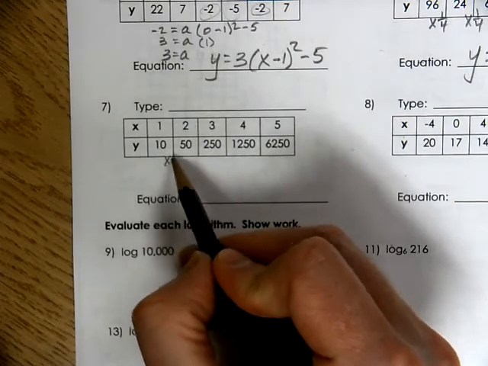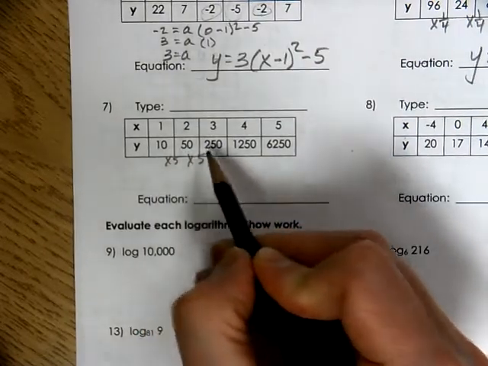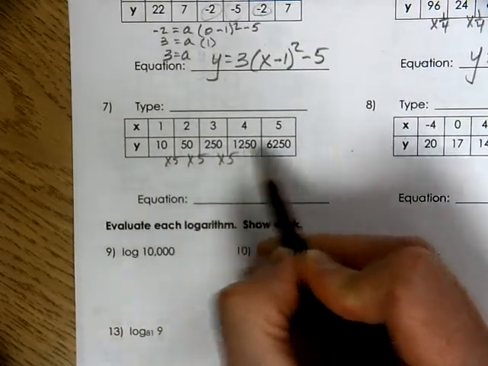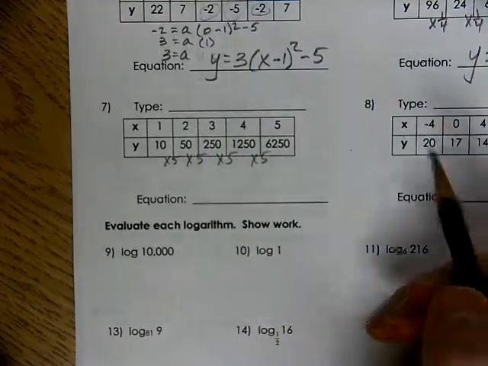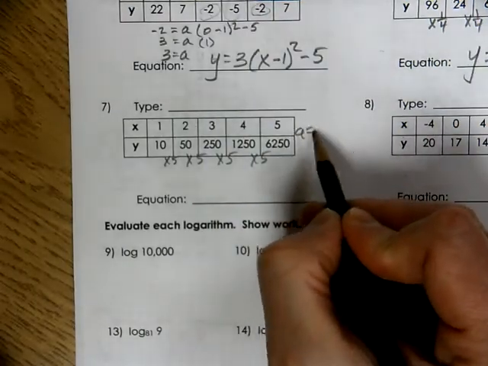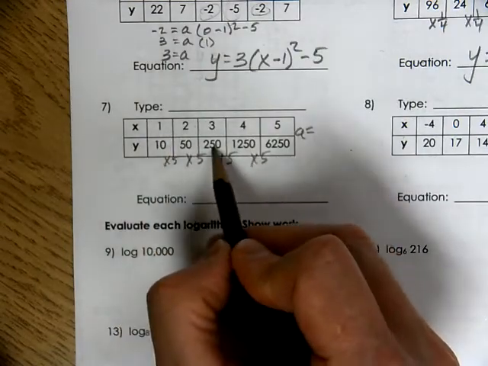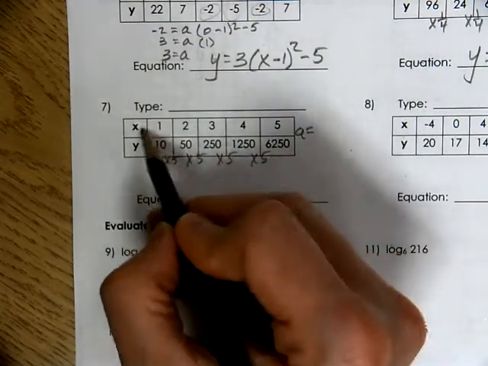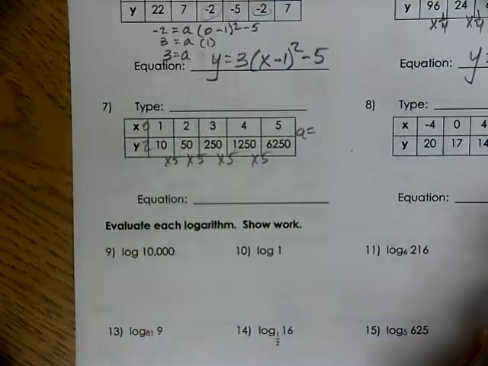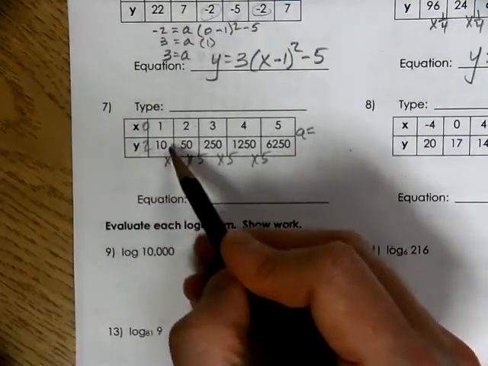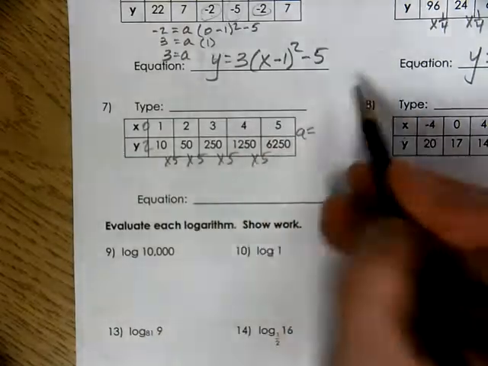It looks like I'm multiplying by 5 and multiplying by 5, and it looks like I just keep multiplying by 5 each time. So my a value would be, this would be dividing by 5 and dividing by 5 and dividing by 5, so at 0 would be at 2. Divide that by 5, keep working backwards. 5 times 2 is 10.